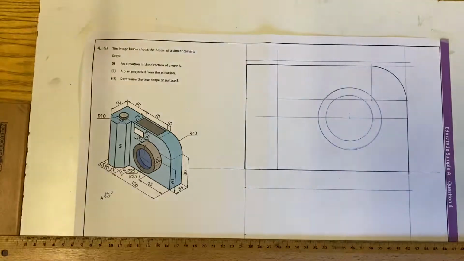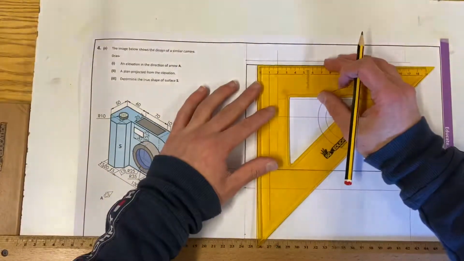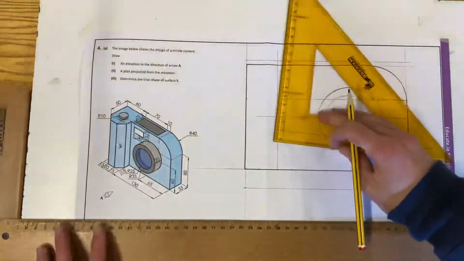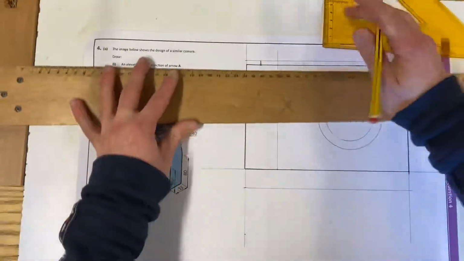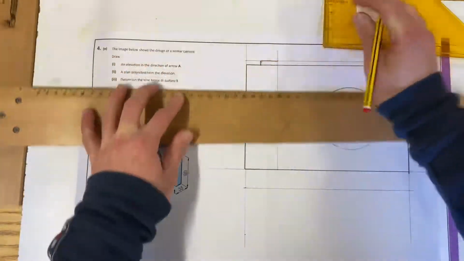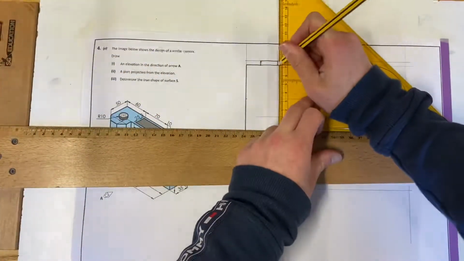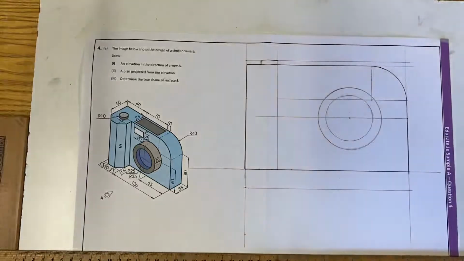And the button is a radius of 10. So if I double that over, I get a diameter of 20. So there's my button drawn in now.